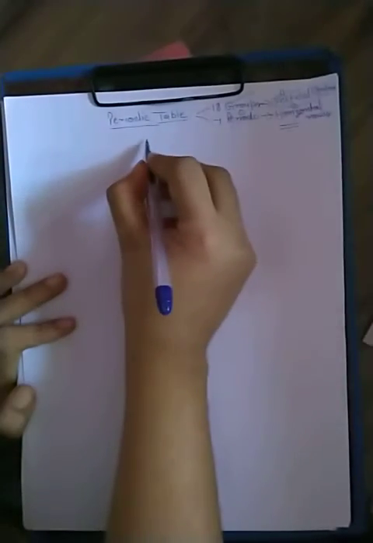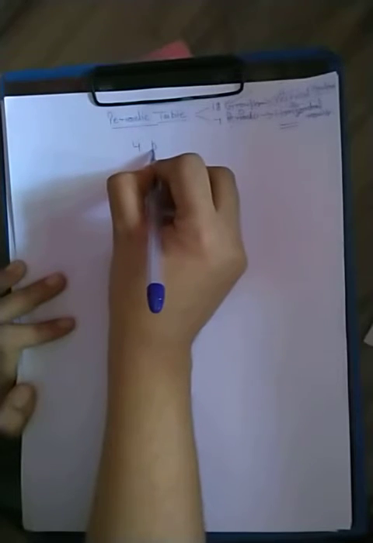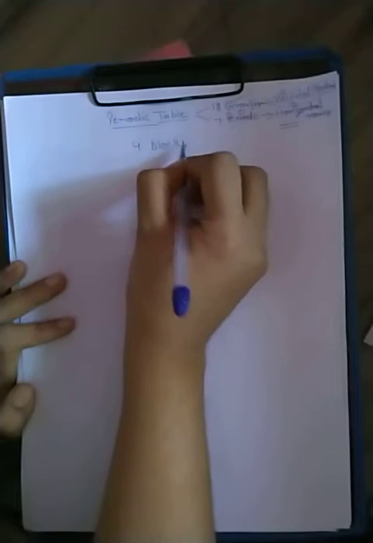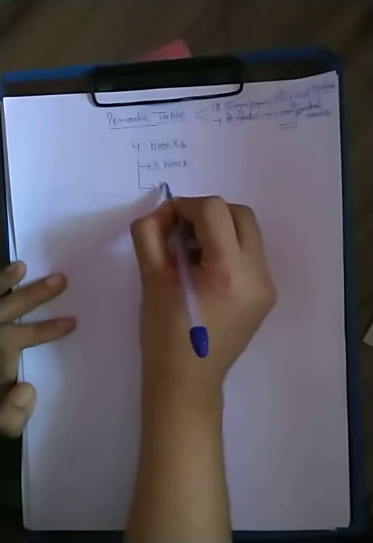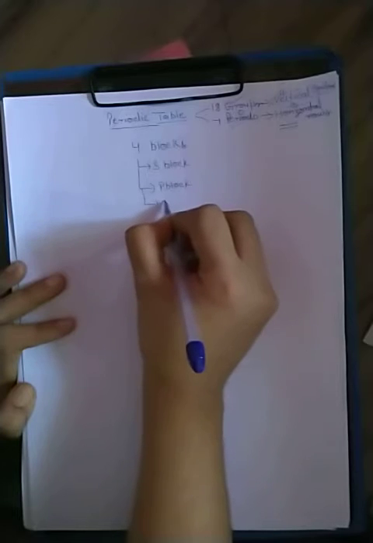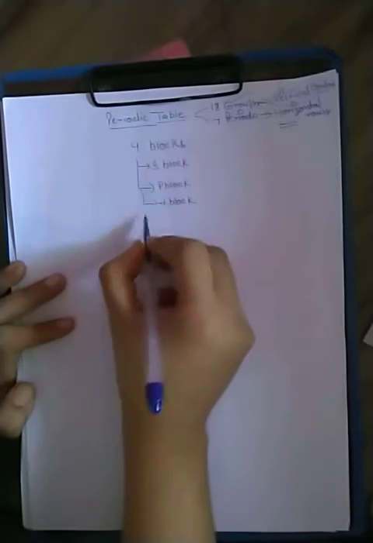Horizontal rows in the periodic table are known as periods, and vertical columns in the periodic table are known as groups, and these are divided into 4 blocks: S block, P block, D block, and F block.